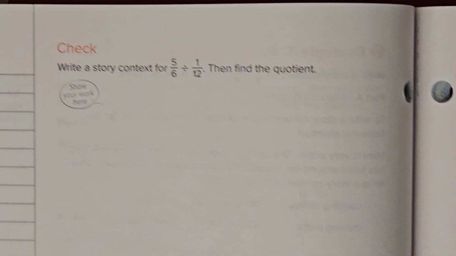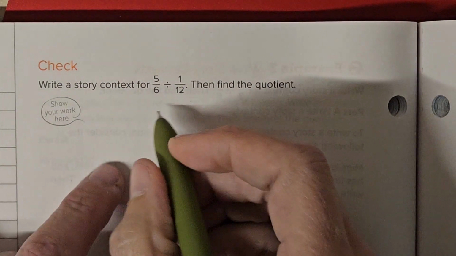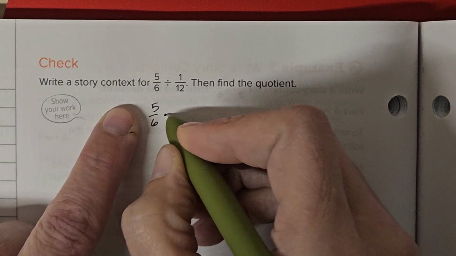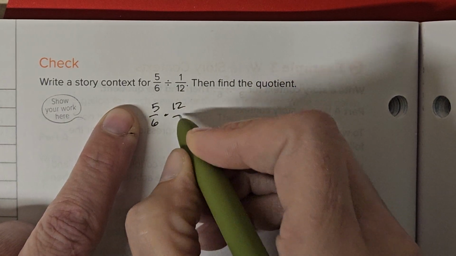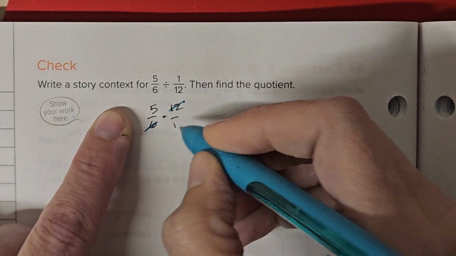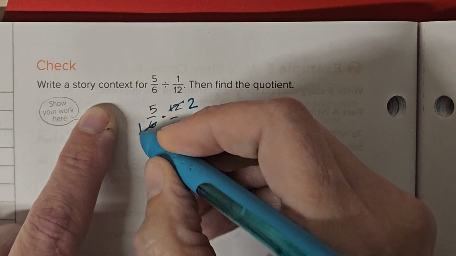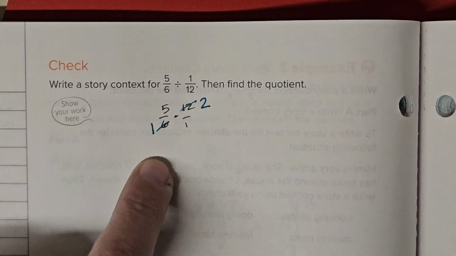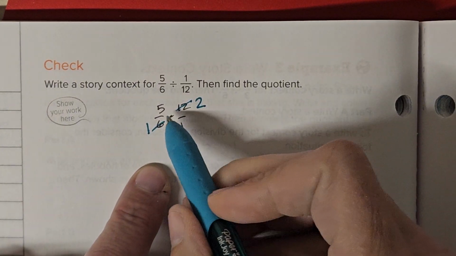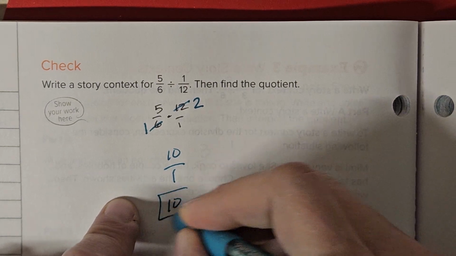Page 172, write a story context for this. We're going to go through the algorithm. 5 over 6 times the reciprocal, 12 over 1. 5 and 1 don't share anything, but 12 and 6 do. They can be divided by 6. 12 divided by 6 is 2. 6 divided by 6 is 1. This is another reason why knowing your multiplication table is important, because it makes math easier. 5 times 2 is 10. 1 times 1 is 1. Answer: 10.